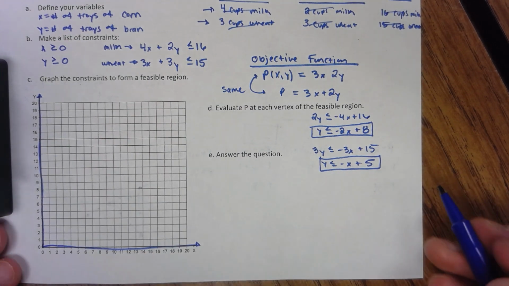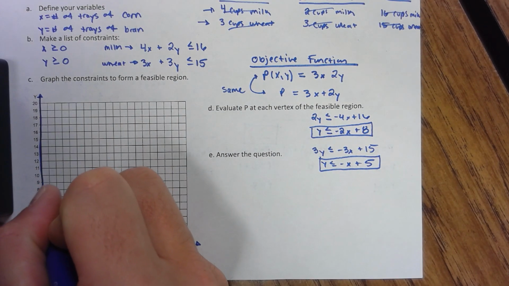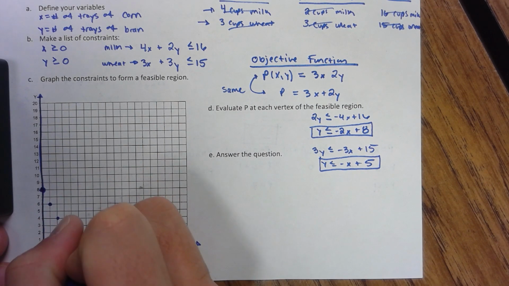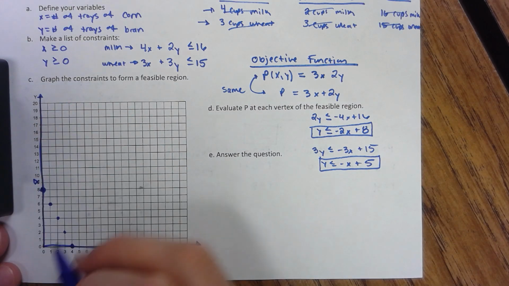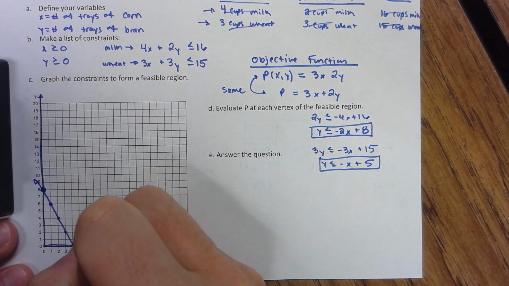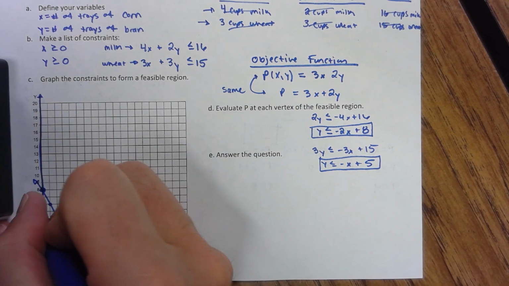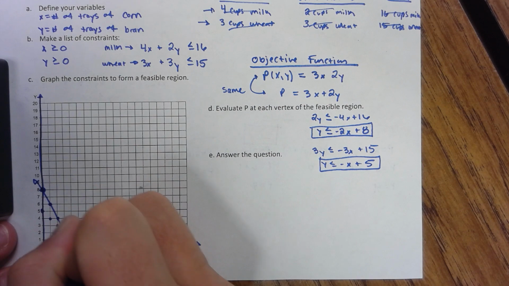Okay, so for negative 2x plus 8, I'm going to go up to 8, then down 2, right 1. We need to be less than or equal to that, so we're below that line. And then negative x plus 5: down 1, right 1, down 1, right 1.